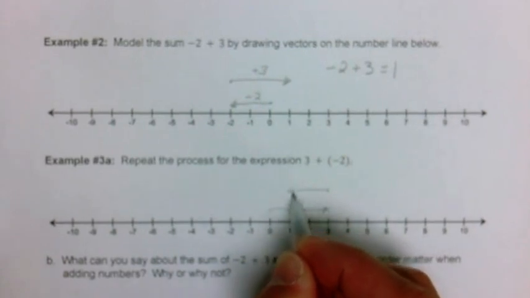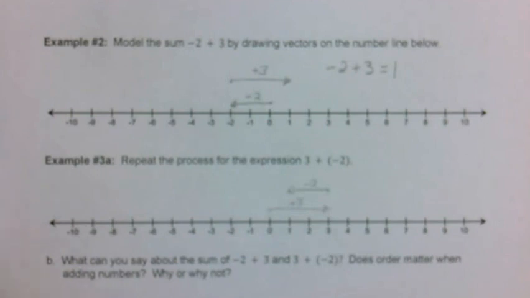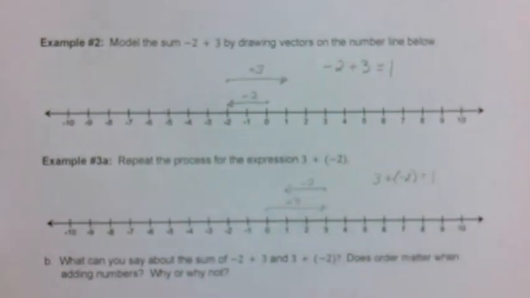My second vector begins where the first one ended, so at 3. And because I'm adding negative 2, I need to move to the left 2 units. 1, 2. And I can label that vector now as negative 2. And so if I wanted the answer to 3 plus negative 2, well, just follow the vectors. 3 plus negative 2 equals positive 1.